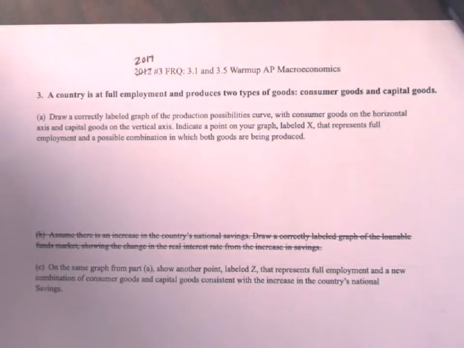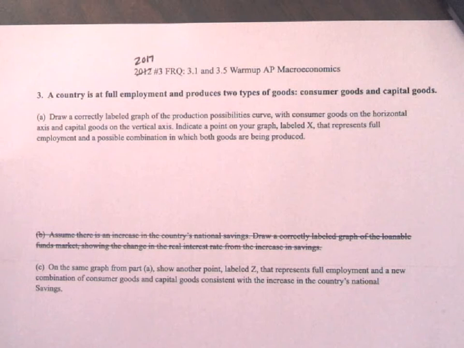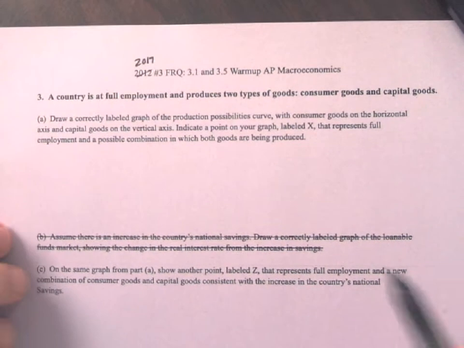Okay, I'm going to walk through this 2017 FRQ. Sorry, I mislabeled it 2012 before I could stop it from going to print, but that's all right.